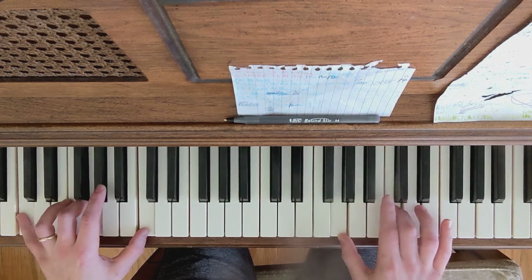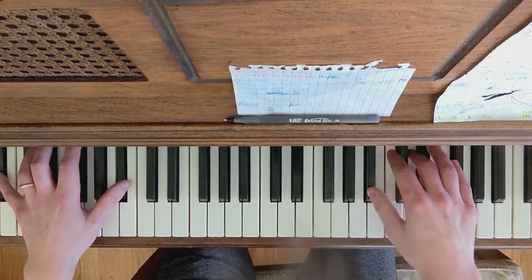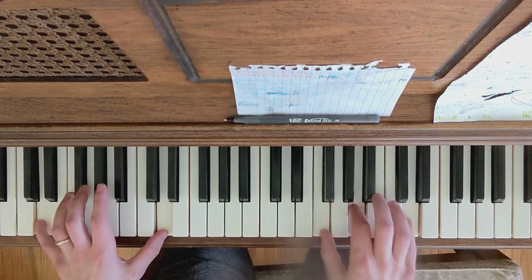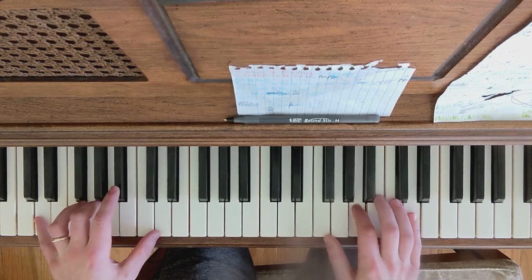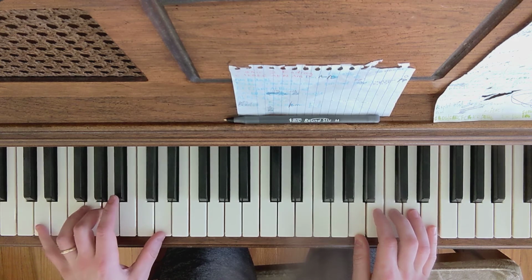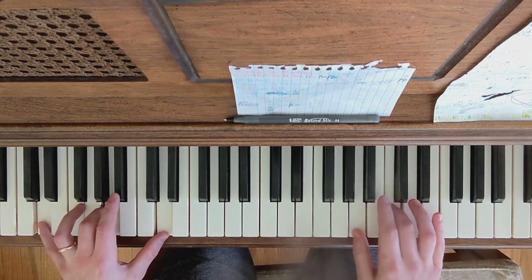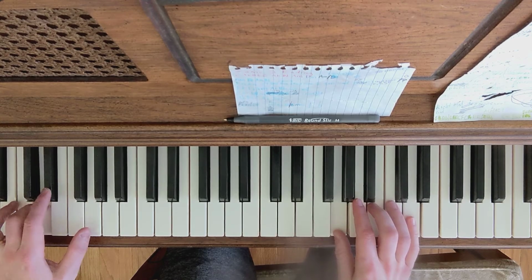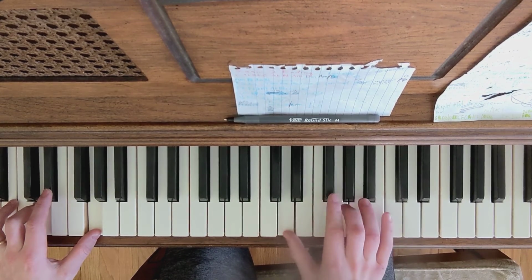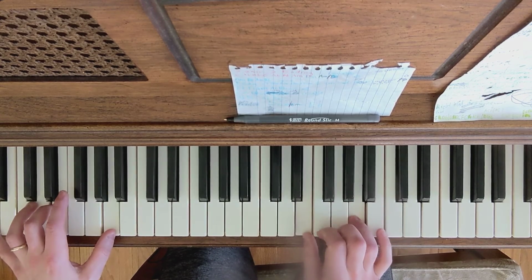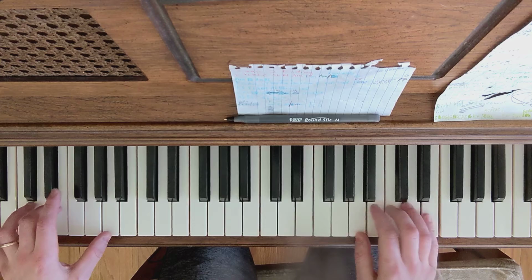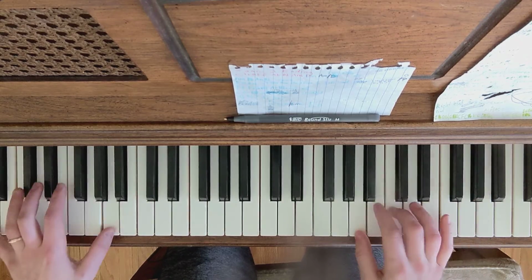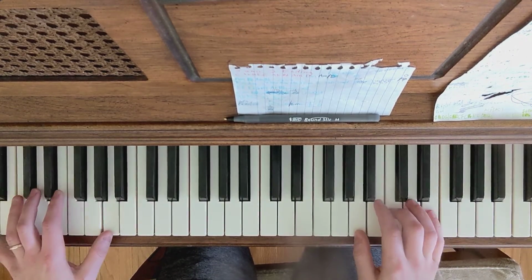So again, A minor, a D minor, and then A minor with the D and the A and the D on bass. And I am sure about that. And then a G major, transitions back up to A minor. So that's A, B flat, A, A minor, B flat, A minor.